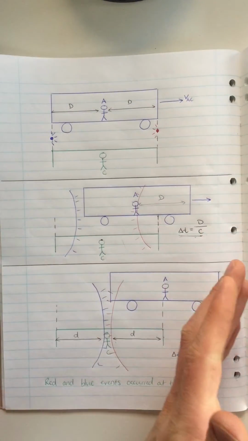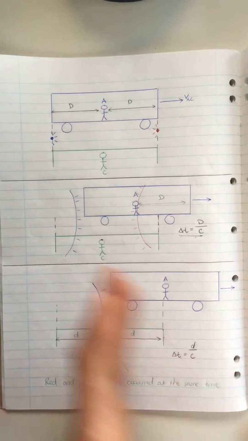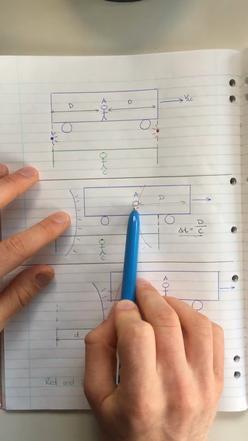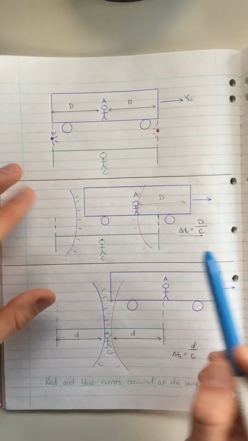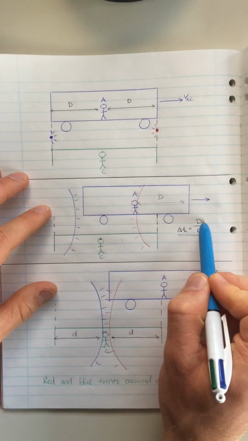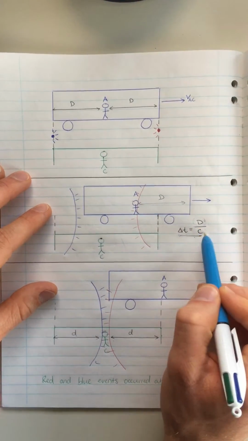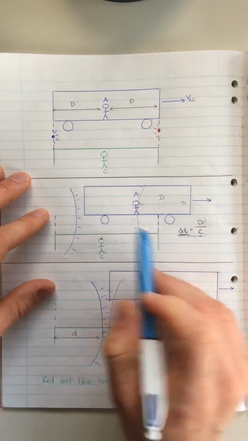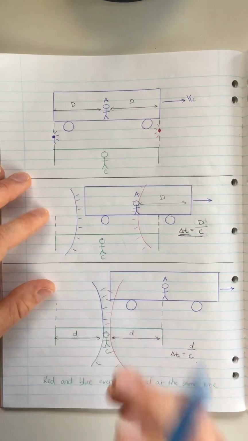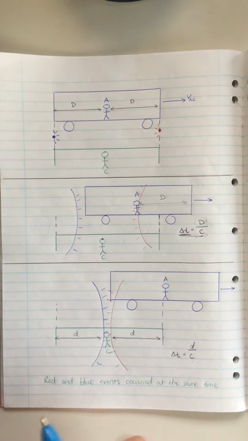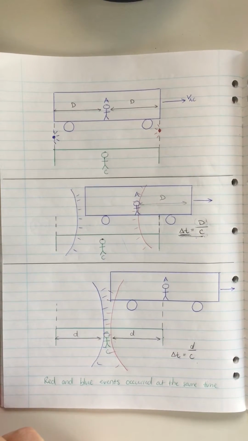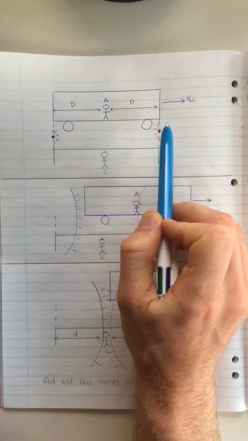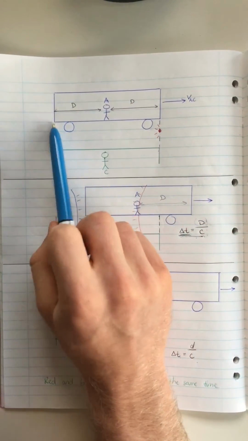At some point later, which I haven't drawn, but you can imagine as the train continues to move, the blue flash will catch up and hit her, but it will happen after, and at that point she'll say, okay, now the blue flash has hit me, it's also travelled a distance d, it's also gone at the speed c. So therefore the blue flash occurred this long before it actually reached her. Therefore the only conclusion she can draw is that the red flash happened before the blue flash, which is to say that she thinks that the front of the train passed this point before the back of the train passed this point.